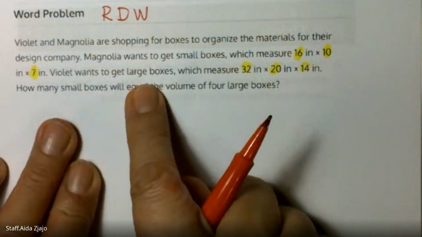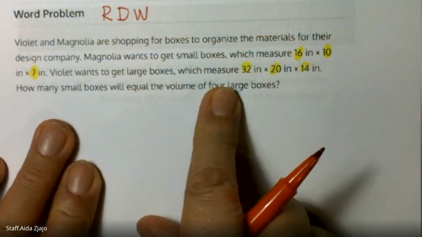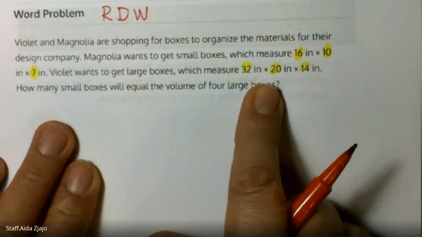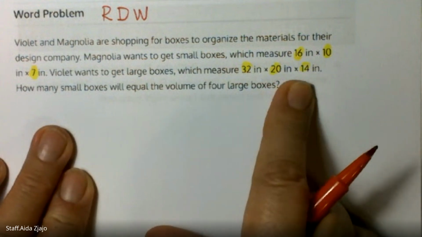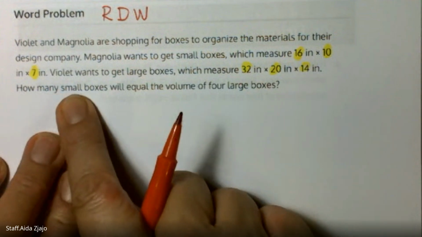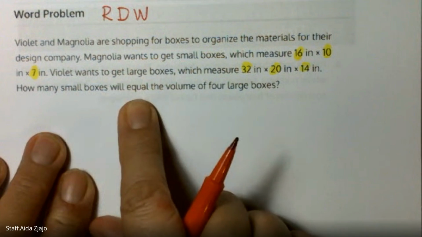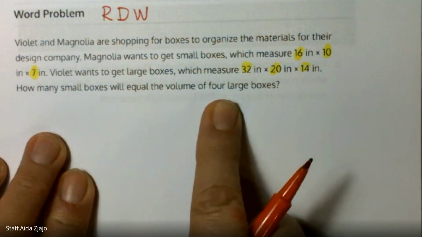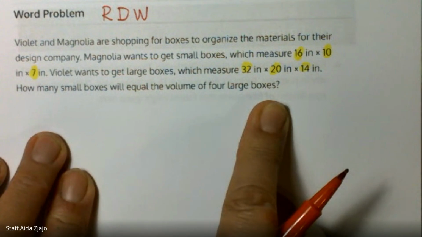Violet wants to get large boxes, which measure 32 inches, 20 inches, and 14 inches. The question is, how many small boxes will equal the volume of 4 large boxes?